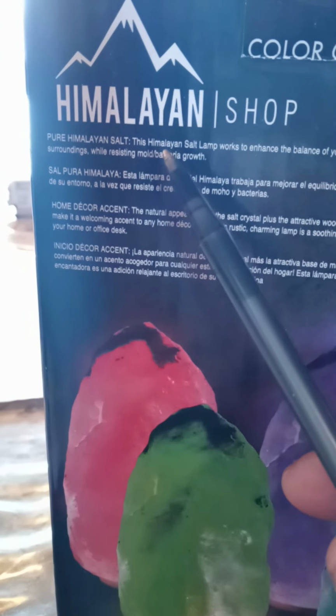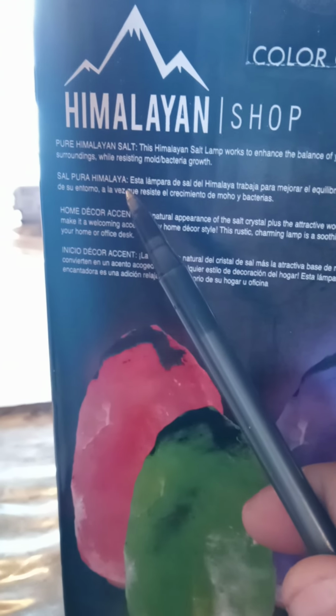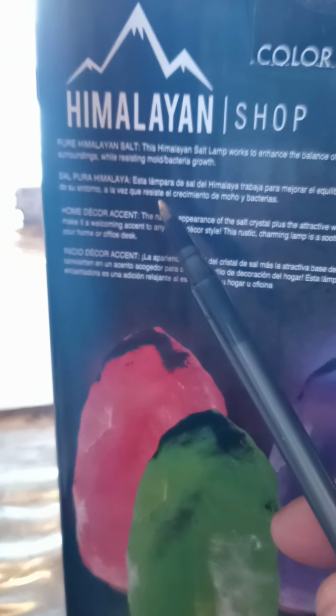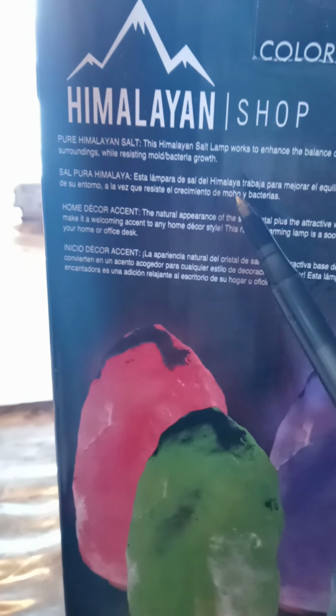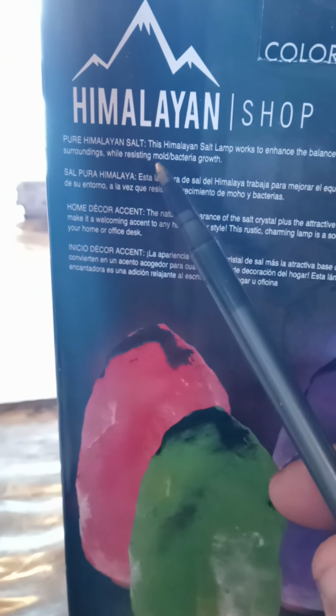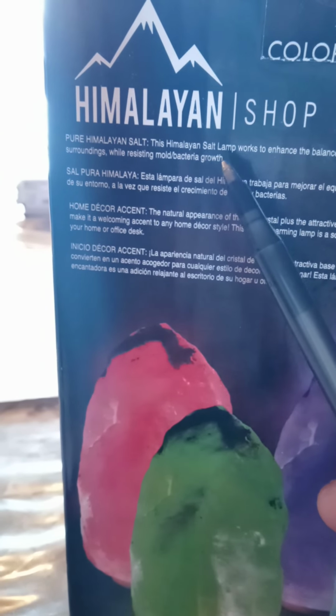Este, for this, a demonstrative pronoun. This, esta lámpara de sal de Himalaya. This Himalayan salt lamp, okay?